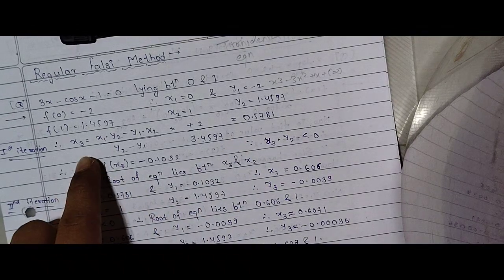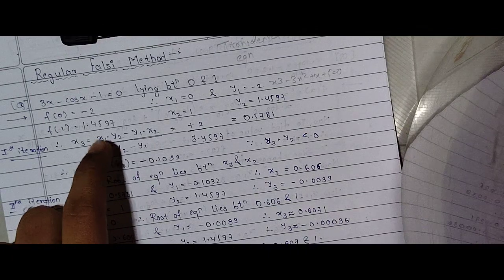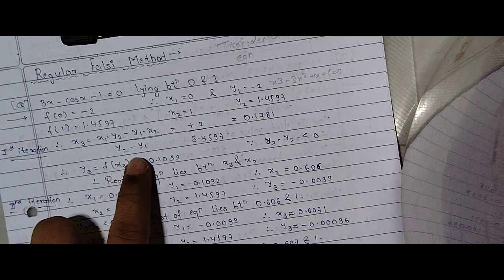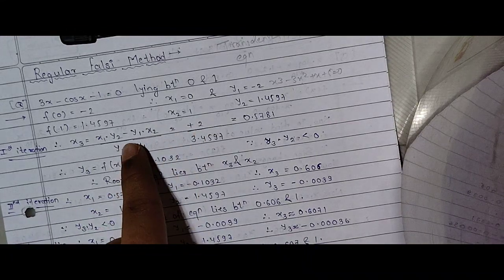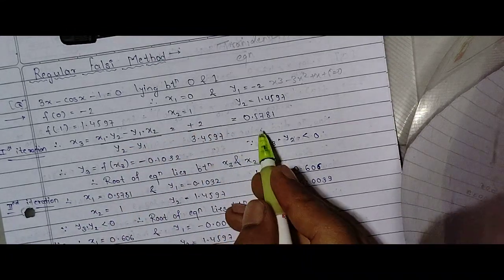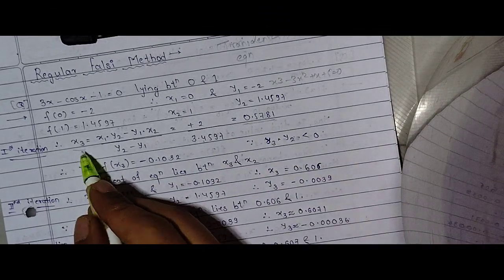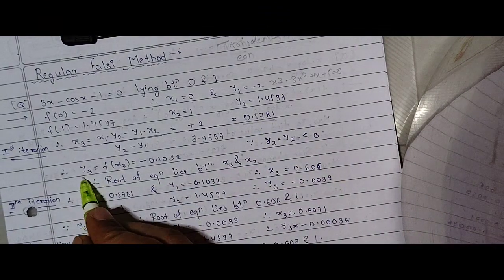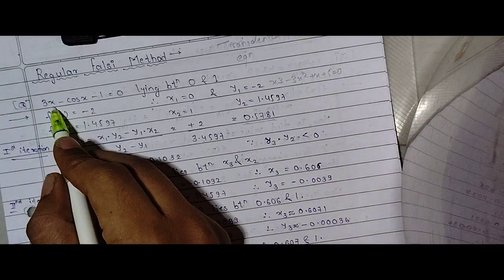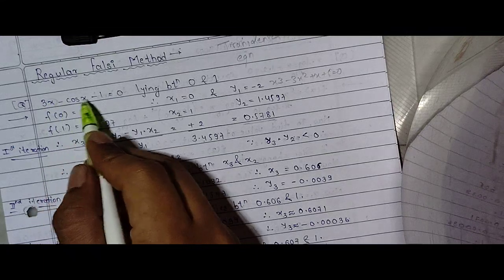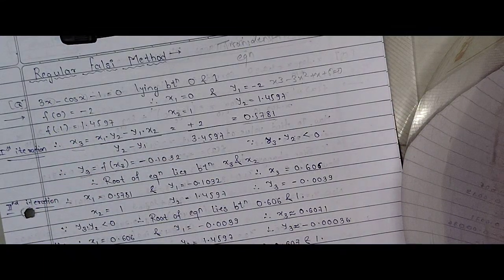So now we just have to use the formula, that is x3 equals x1 y2 minus y1 x2 upon y2 minus y1. So now you can solve it in your calci. What value will you get? That is 0.5781. So this is your x3 value. Now you have to similarly calculate the y3 value. For the y3 value you will have to replace x with the value of x3.